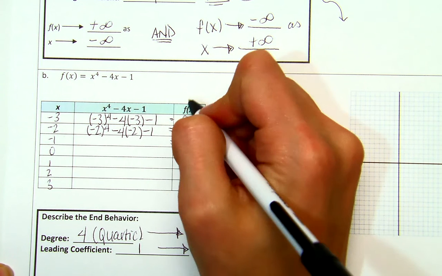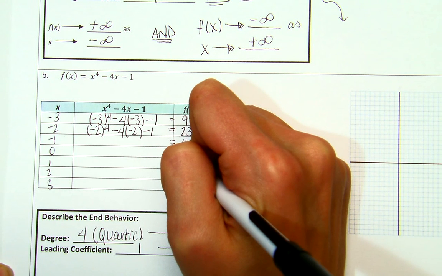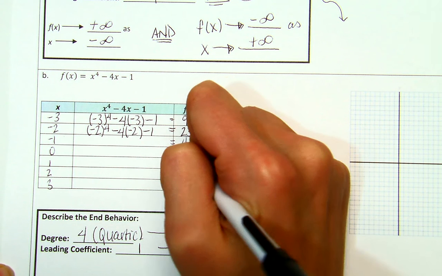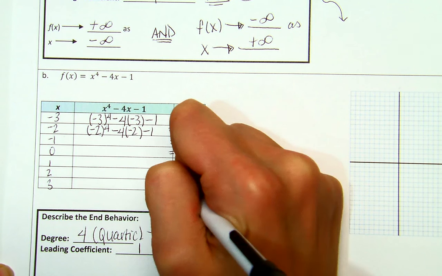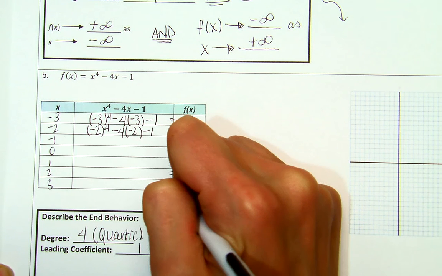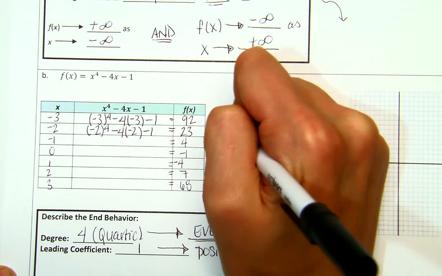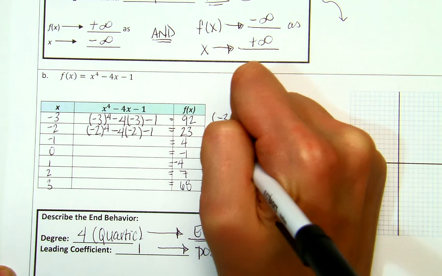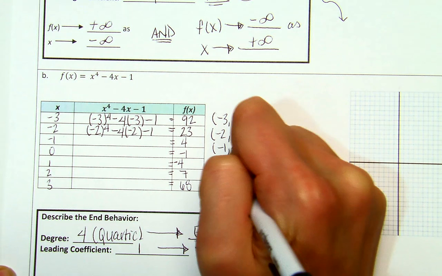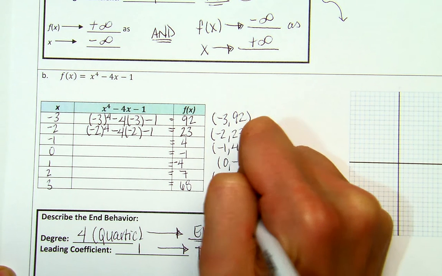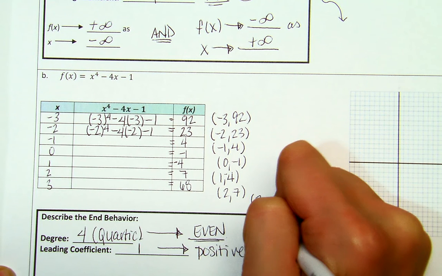So if I plug in -1, I should get 4. If I plug in 0, I should get -1. If I plug in 1, I should get -4. If I plug in 2, I should get 7. And if I plug in 3, I should get 68. So if I take those values, these ordered pairs are: (-3, 92), (-2, 23), (-1, 4), (0, -1), (1, -4), (2, 7), and (3, 68).